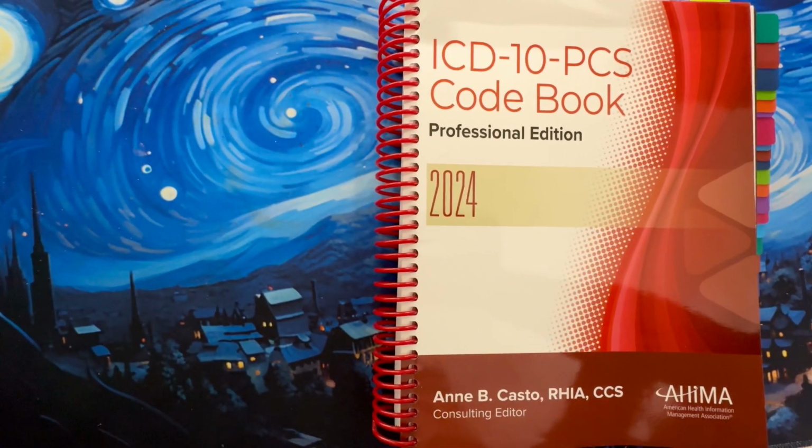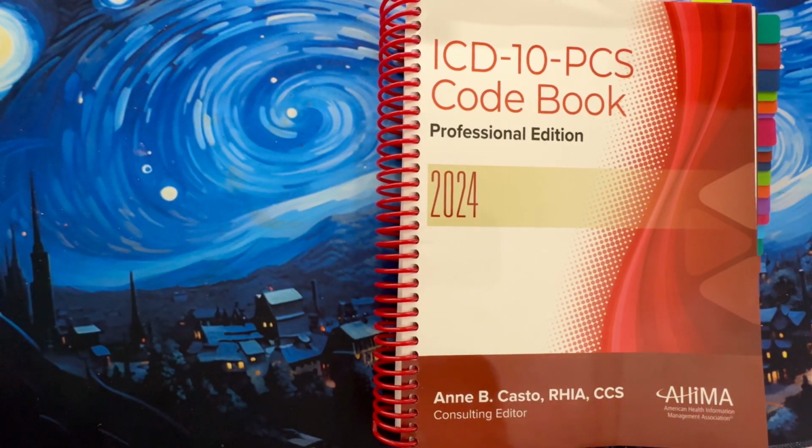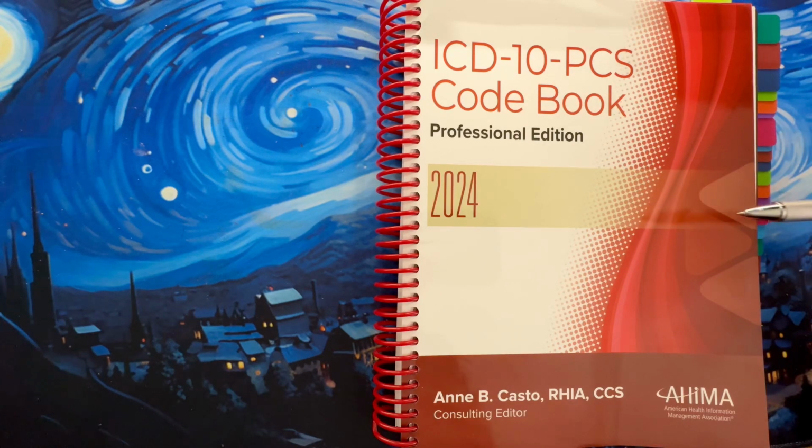Hey there, class. This is Crystal, and it's week 2, and I had some questions come up regarding the layout of the PCS codebook. So I just wanted to take a moment to walk you through some of the features of the codebook and hopefully clarify and clear up some questions and get you all poised to head in the right direction. So this is my PCS codebook.